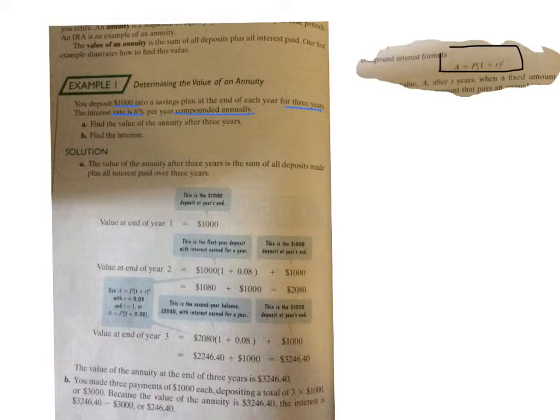So when you want to retire, you might decide to put in maybe $1,000 into an IRA at the end of each year until you retire, so you can have some money saved up. So here we're trying to find the value of the annuity after 3 years, and we want to find the interest.